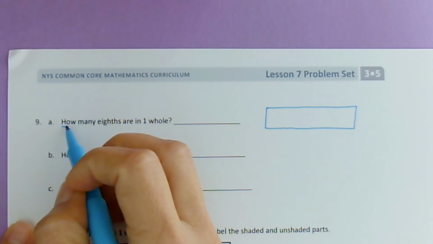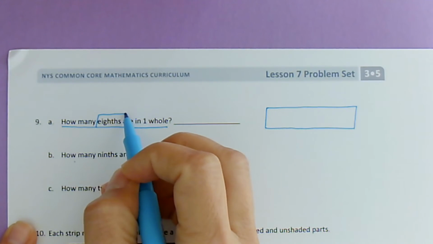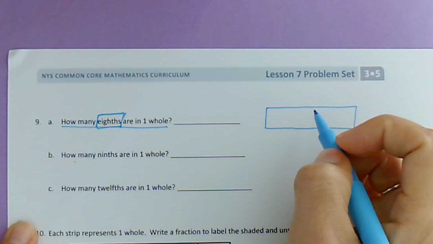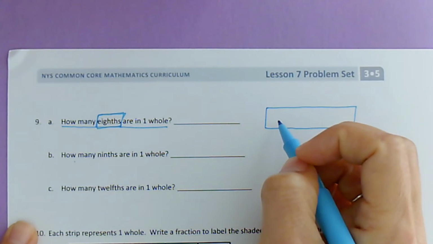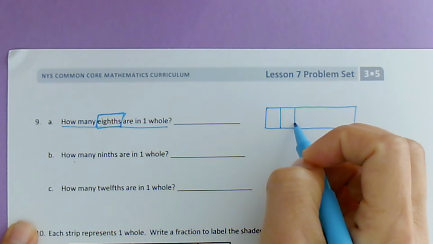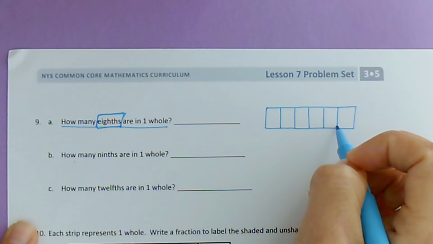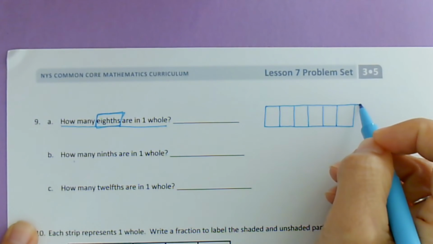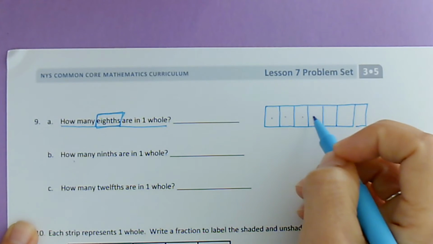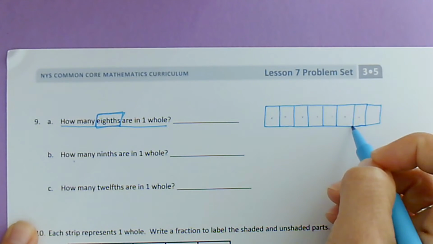And it says, how many 8ths are there in a whole? So the key word is 8ths. They want me to divide this up into 8 equal parts. Okay, so if I'm going to divide it up into 8 equal parts, remember we make 7 lines. 1, 2, 3, 4, 5, and let's see, 1, 2, 3, 4, 5, 6, 7, and one more makes 8.